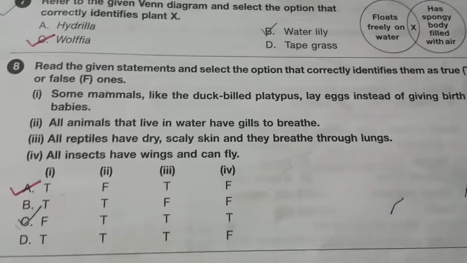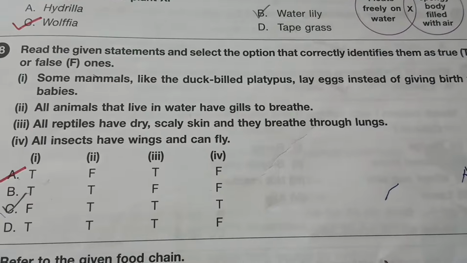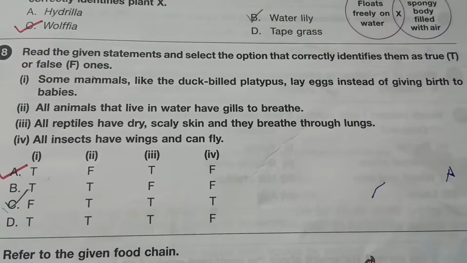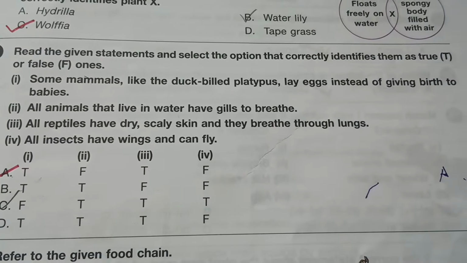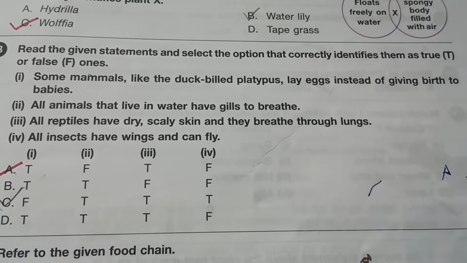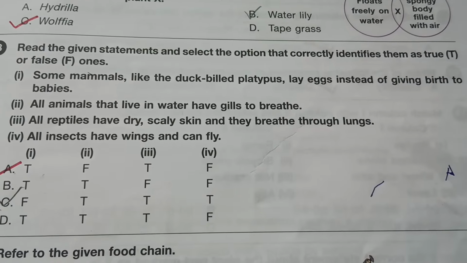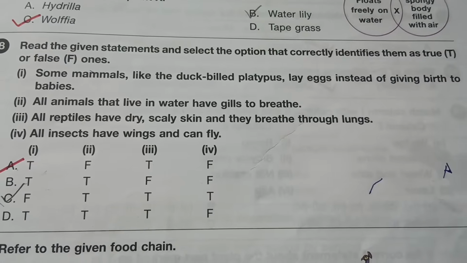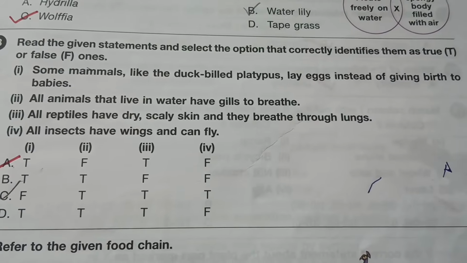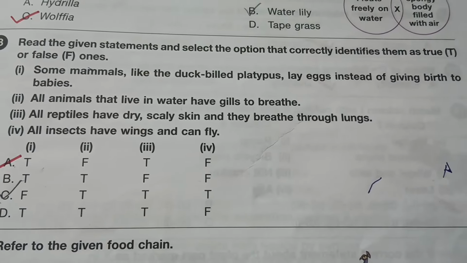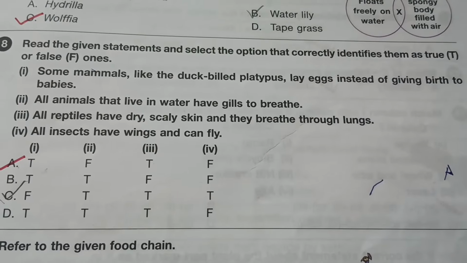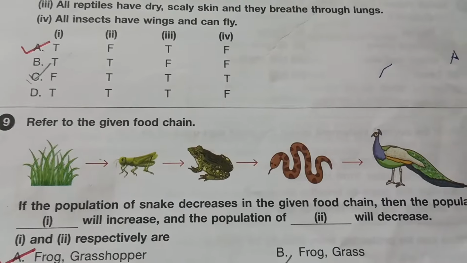Option C. Read the given statement and select true and false. Some mammals like duck-billed platypus lay eggs instead of giving birth to the babies? Yes, because mammals are the animals which give birth to the babies. All animals that live in water have gills to breathe? No, not necessary. All reptiles have dry, scaly skin and breathe through lungs? Yes. And all insects have wings and can fly? No. Some insects cannot fly. So option A.